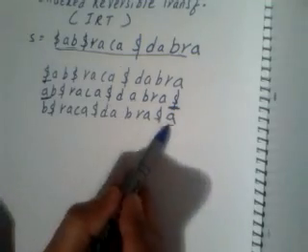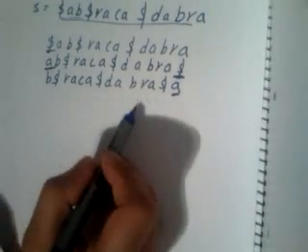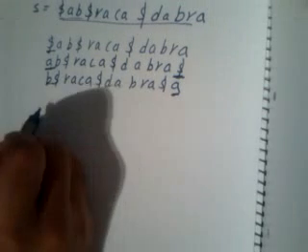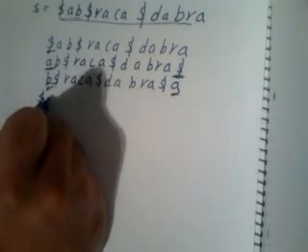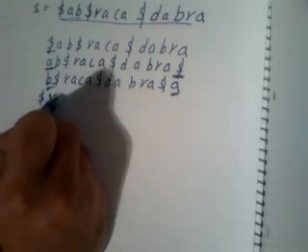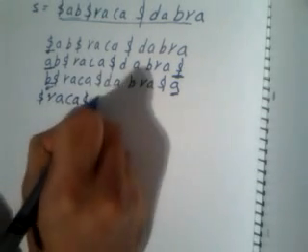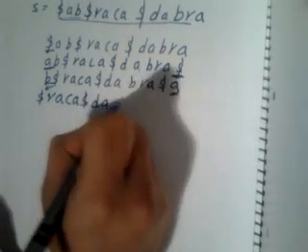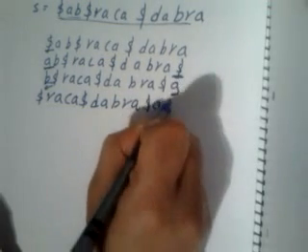Again, move this to the last and everything comes to the front again. Similarly we move this B to the last, so it becomes the end of the string, then R, A, C, A, D, A, B, R, A, and A and B.